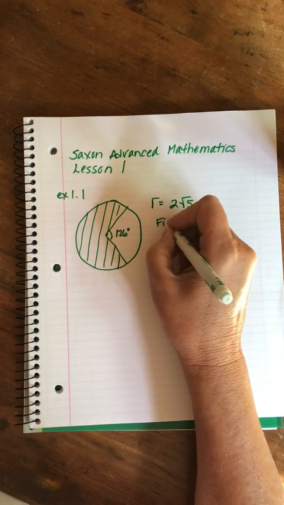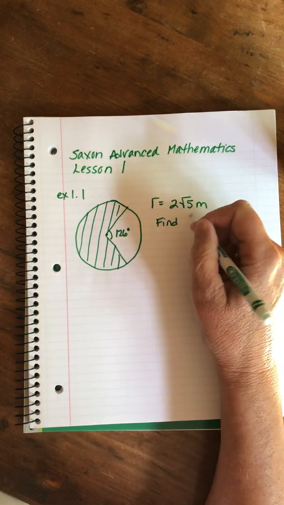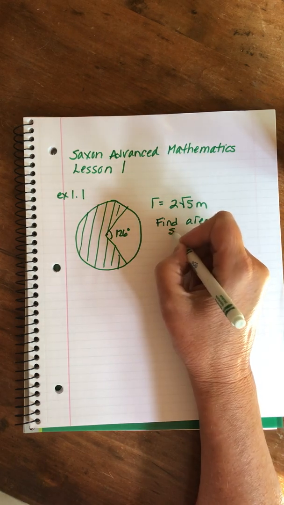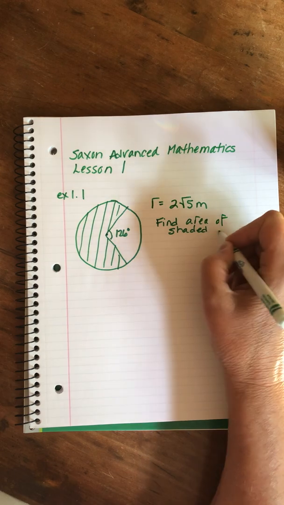Okay, I'm going to write that down. In your homework, I wouldn't. I'm just writing it down so you know. Find area of shaded region.